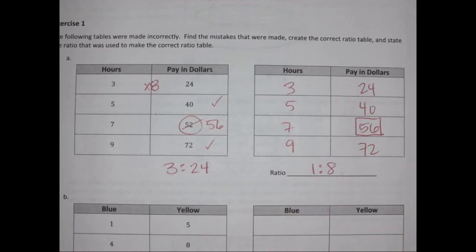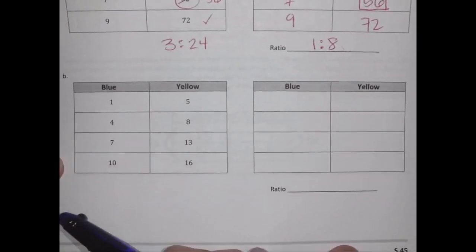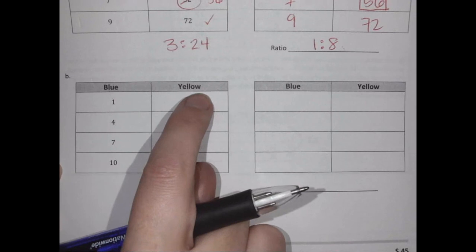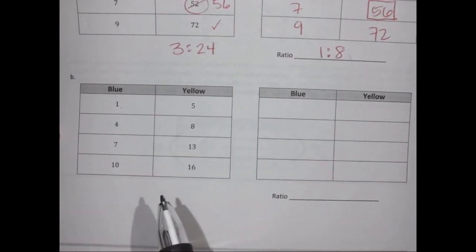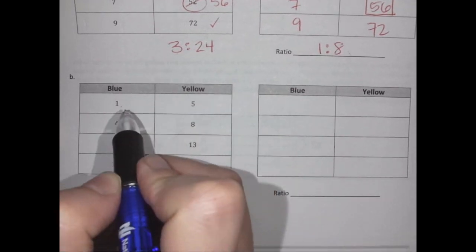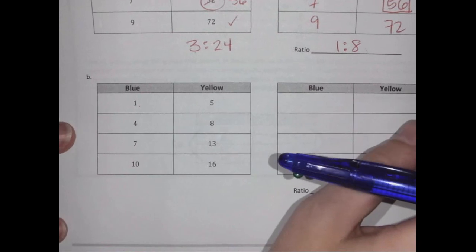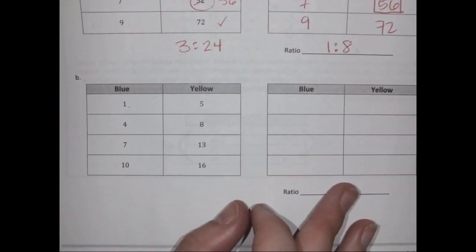Good, now part B. Part B, we have a ratio of blue to yellow. How do I get from 1 to 5? Ricardo. Plus 4? But when we move across a row, do we add or multiply? We multiply, right? So how can I do that, Adriana? I can multiply by 5.